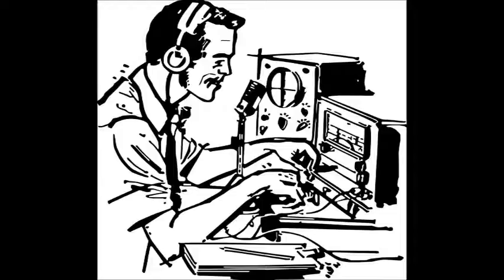Here's how it works. A repeater using the CTCSS system is set up so that it only retransmits signals that include a specific tone. The tones are audible, but they're very low down there on the musical scale, under 300 hertz. To use that repeater, your transmitter, or your transceiver, has to be set up to send that particular tone, along with your voice, of course, while you have the push-to-talk switch pressed. The repeater hears the tone, it switches on the transmitter, it retransmits whatever you have to say. No tone, or the wrong tone, transmitter stays off.